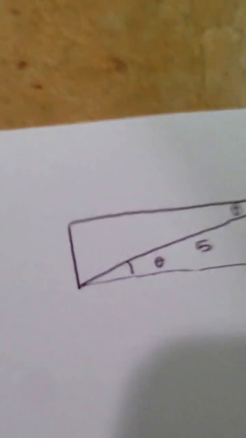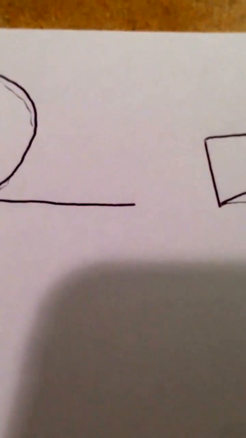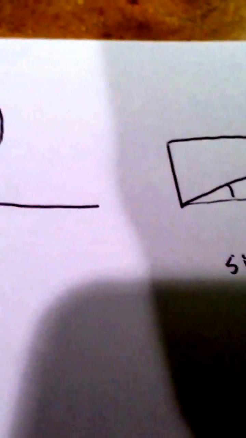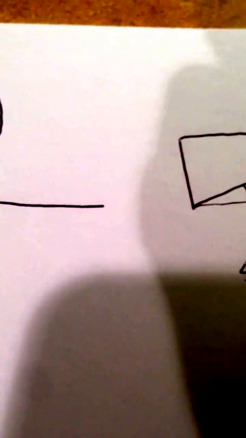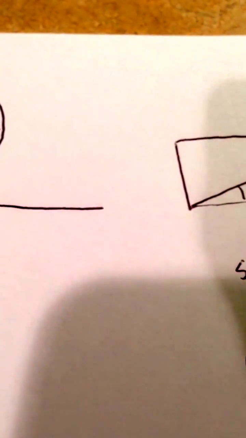If you know your trig, you know that sine of theta is equal to the opposite side, which we'll call y, because it's going vertical, over 5, which is the hypotenuse. And then we know cosine of theta is the adjacent side, which we'll call x, over 5.